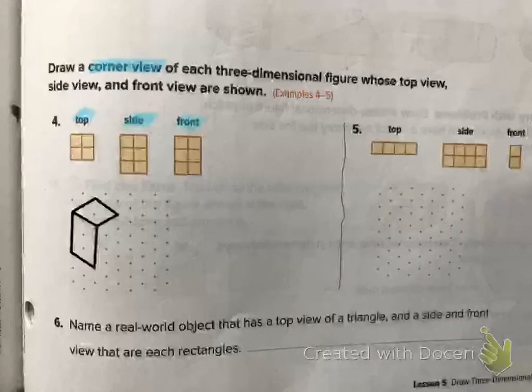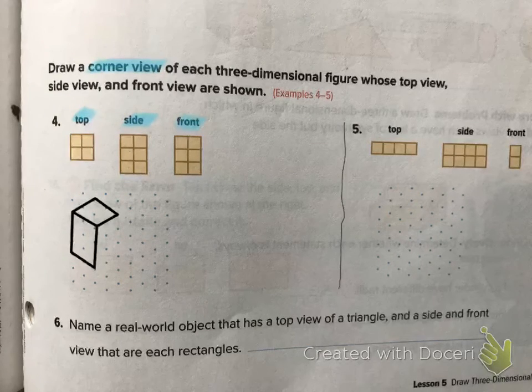And for my front view, like I had just said, that's going to be the exact same shape as the side view. So I'll do that the same way, counting down 1, 2, 3 spaces from the top, and then just filling in the rest.